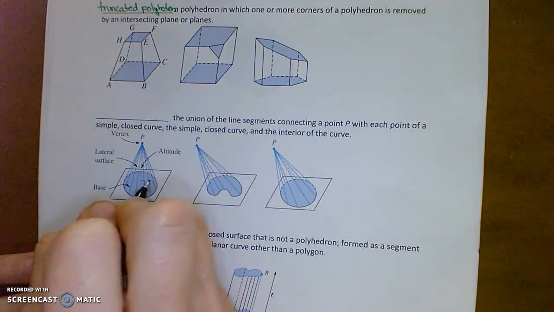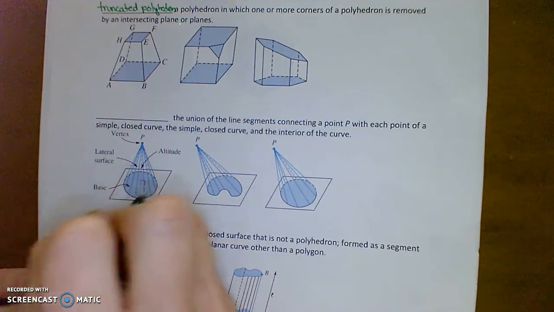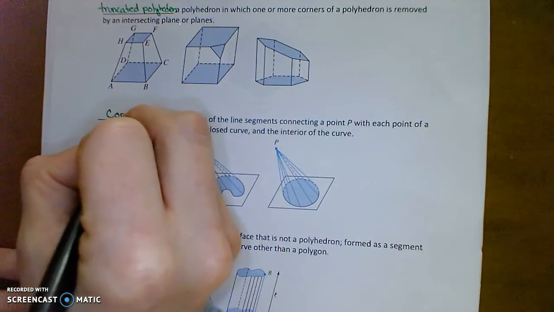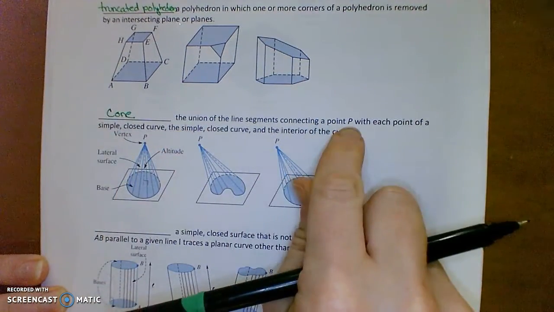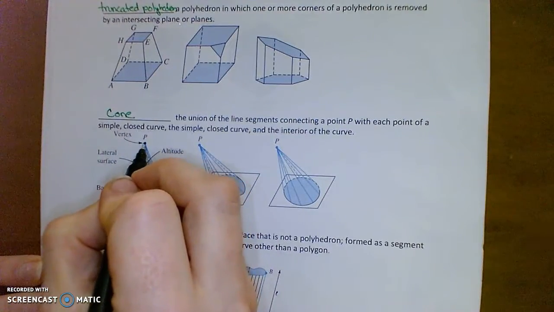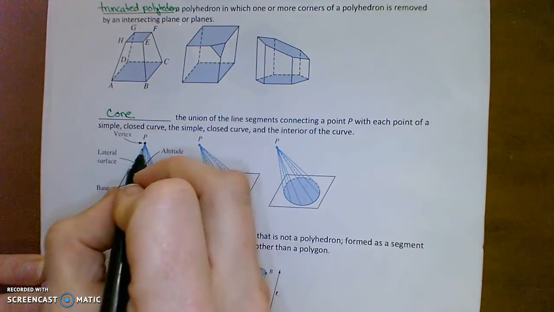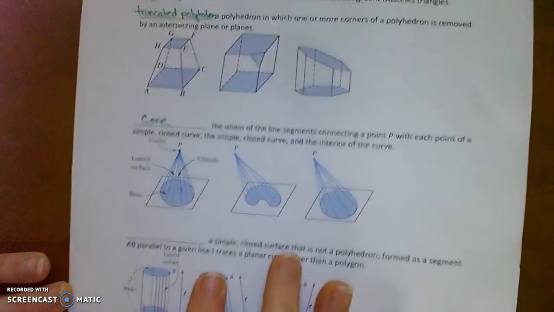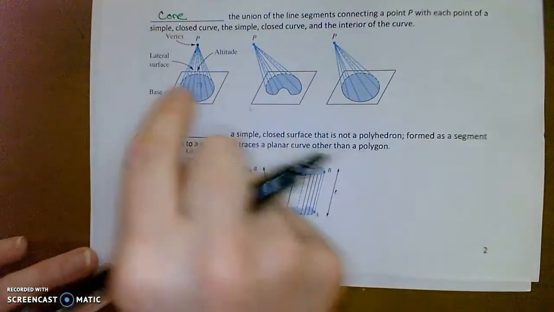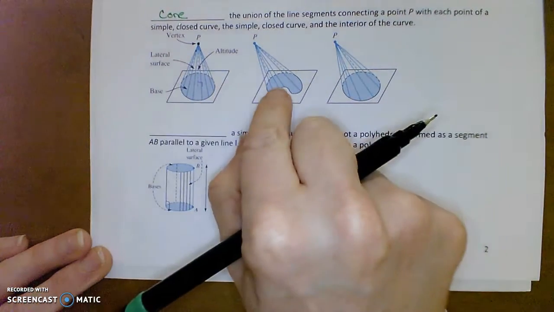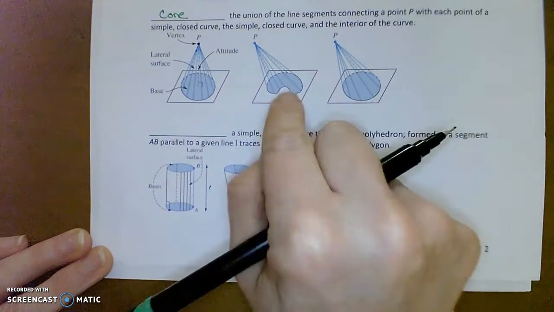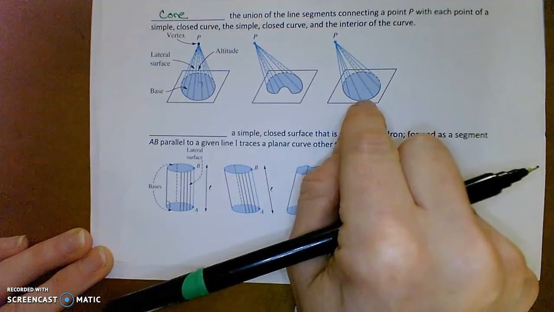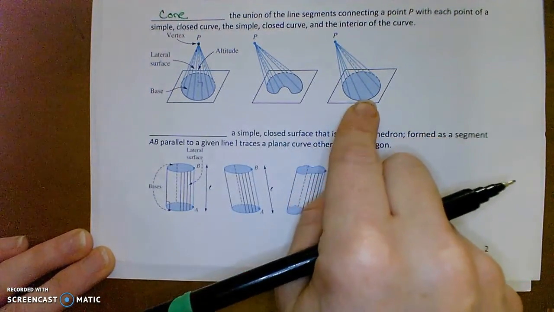So if you go all the way to create a circular object, a round curve, what you end up with is a cone. It's the union of all the line segments connecting the point P, which is like your vertex or your apex, with the simple closed curve, which is the base of the cone. So this would be a right cone, and this would be an unusual shaped cone, a cone with an unusual base. And here is what you have, an oblique circular cone.